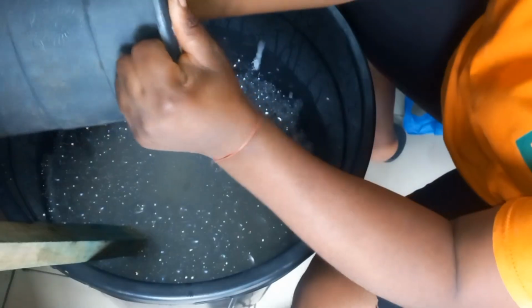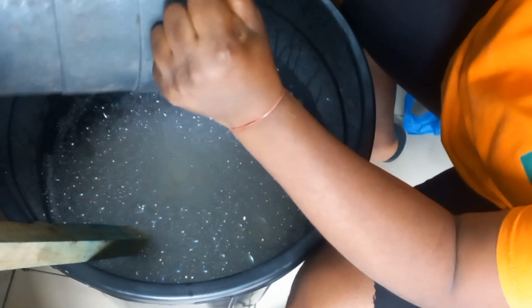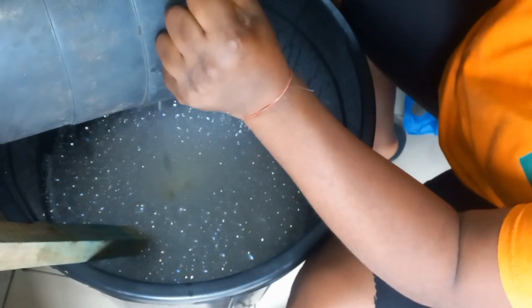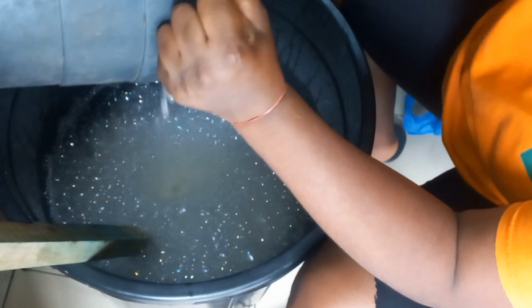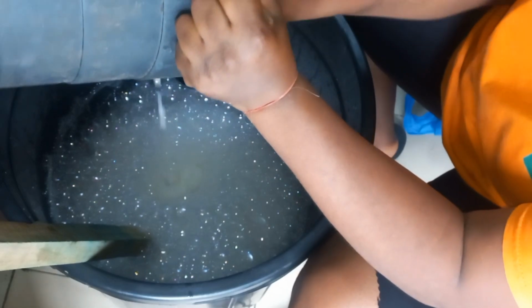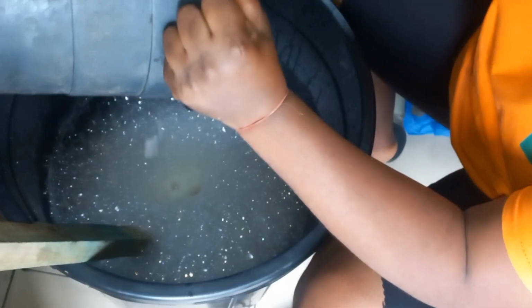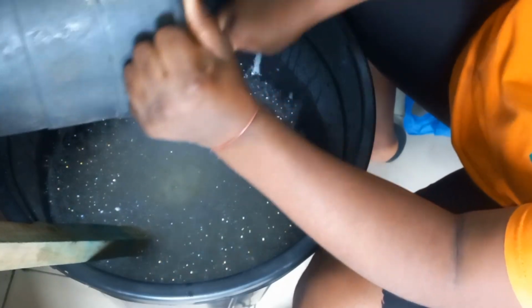This is where this spoon is going to come in handy. If you're wearing gloves, you can rinse this out and then use your hand to sweep it. But as I'm not wearing gloves, I don't want to take that chance of hurting myself.